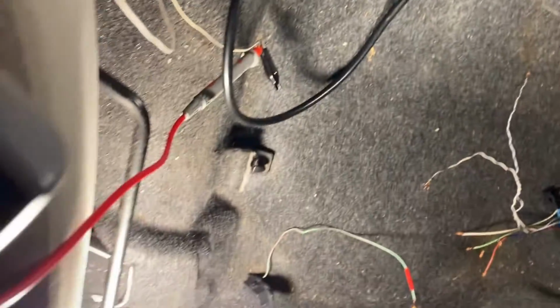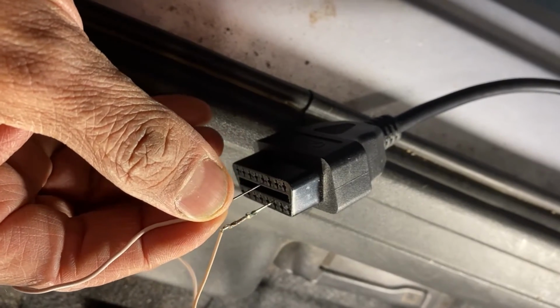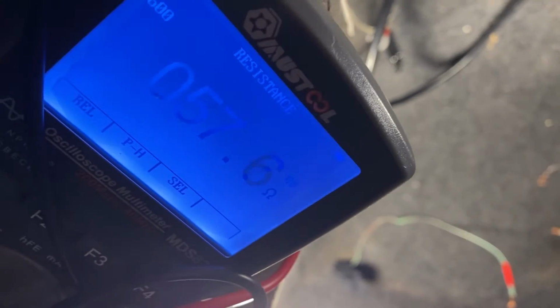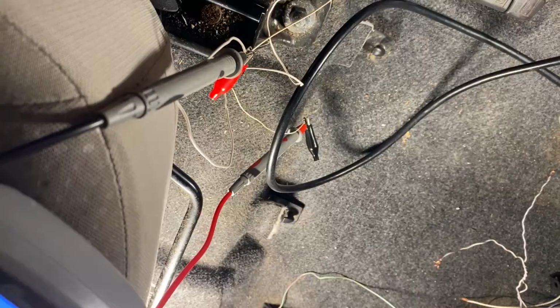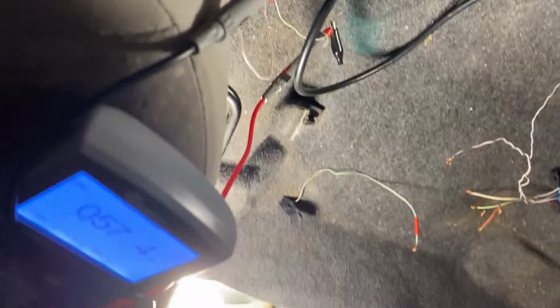So 9 and 11. You get this like that over the loop, and then when you connect it, 1, 2, 3, it's going to be right here, 57, which is close to 60 ohm, which is okay. So now let's see if this is going to change. I have this still connected on 57. Let's see if this is going to change while I'm connecting the airbag module.